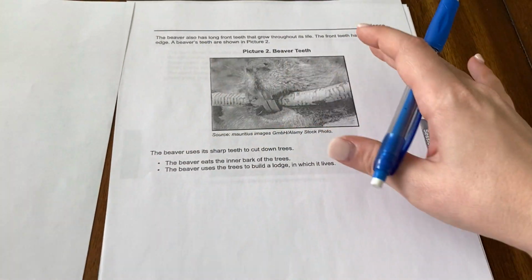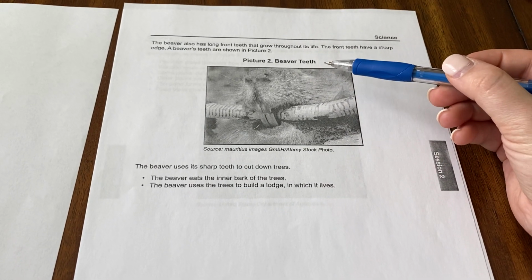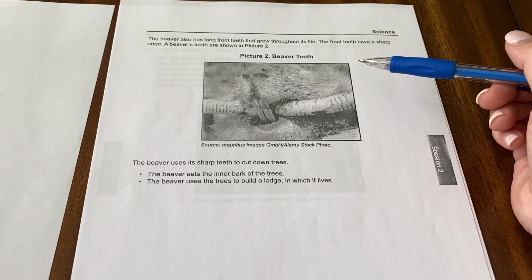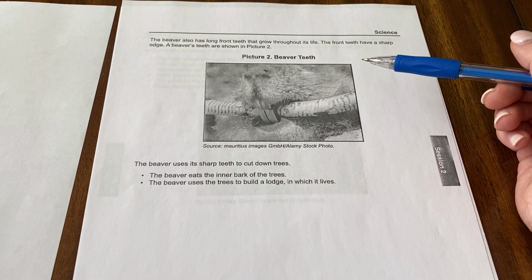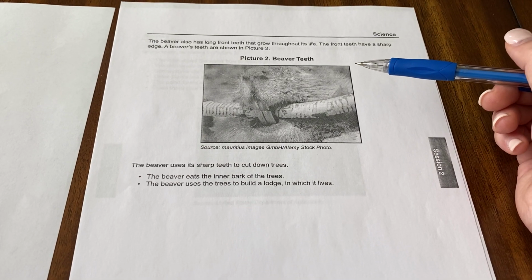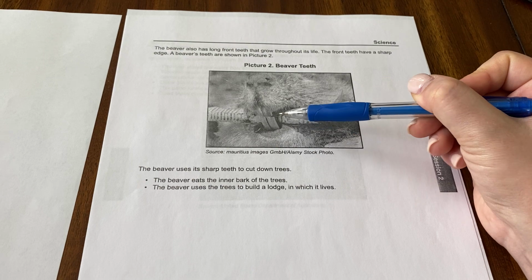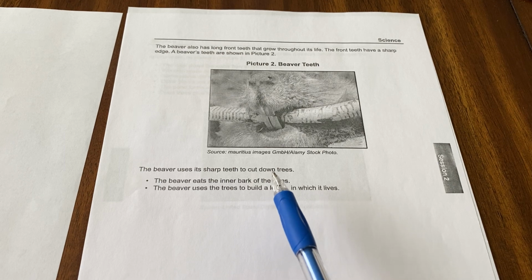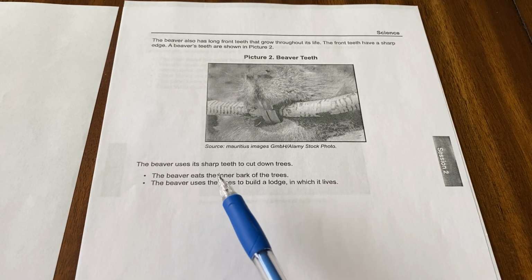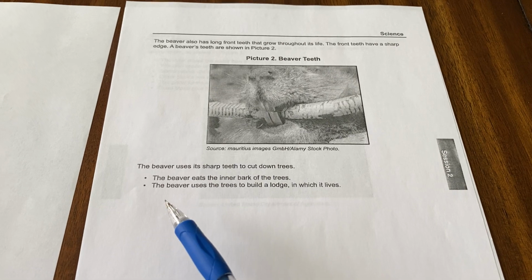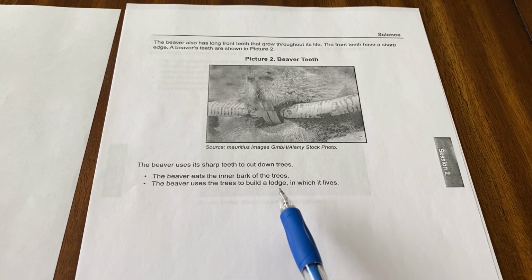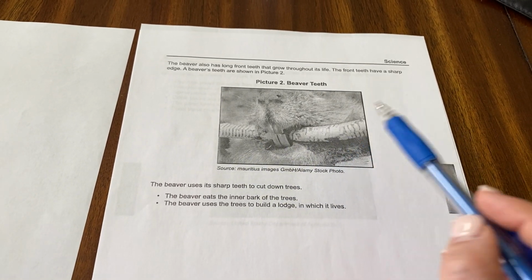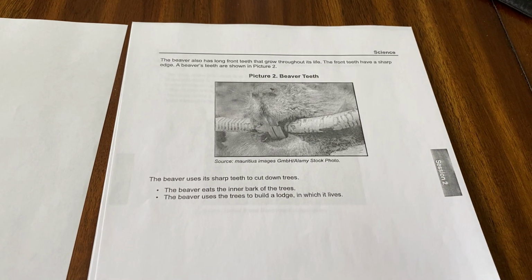In our next source, we have the beaver teeth. It says the beaver also has long front teeth that grow throughout its life. The front teeth have a sharp edge. A beaver's teeth are shown in picture 2. So here we can see the beaver's teeth right here. The beaver uses its sharp teeth to cut down trees. The beaver eats the inner bark of the trees. The beaver uses the trees to build a lodge in which it lives. So here you can see a tree limb that the beaver is eating or bringing to build its lodge.